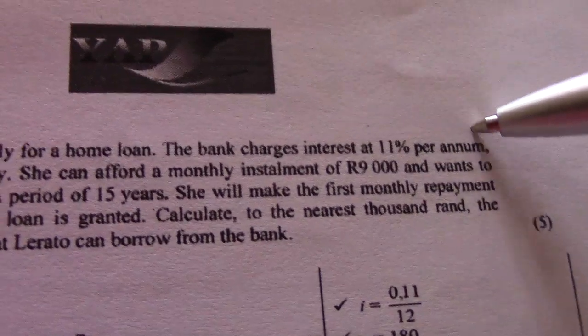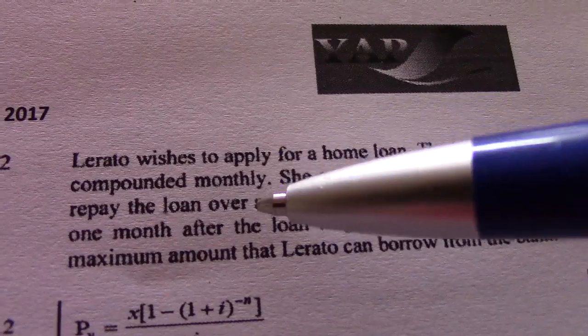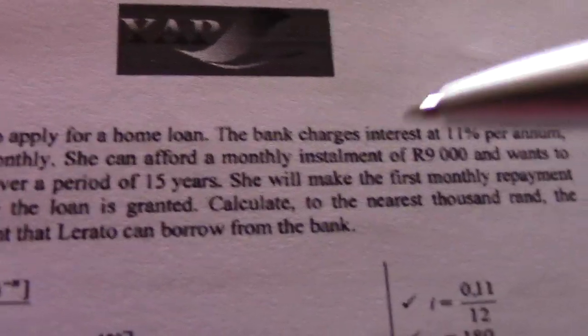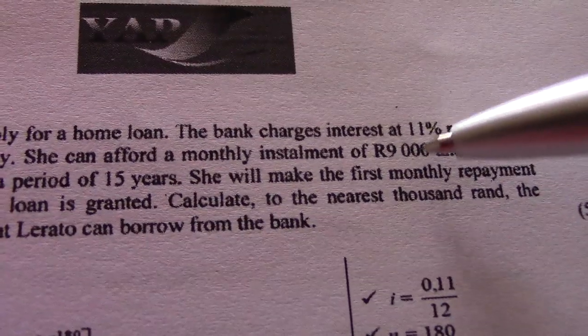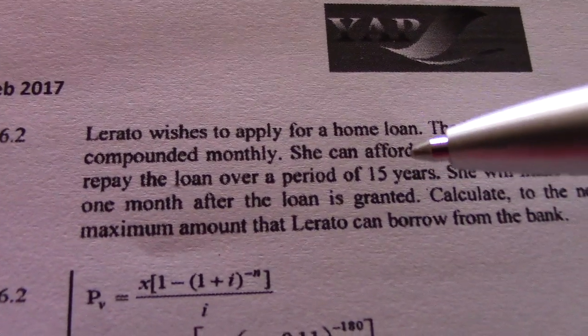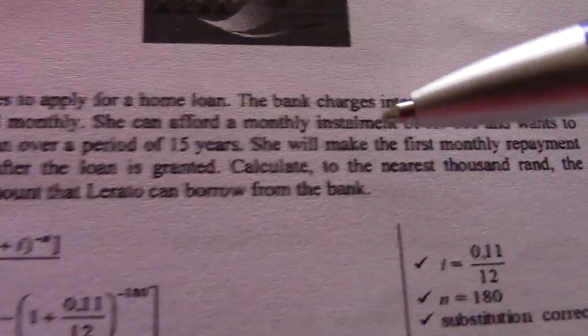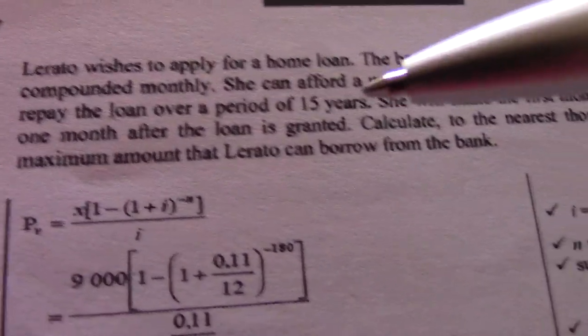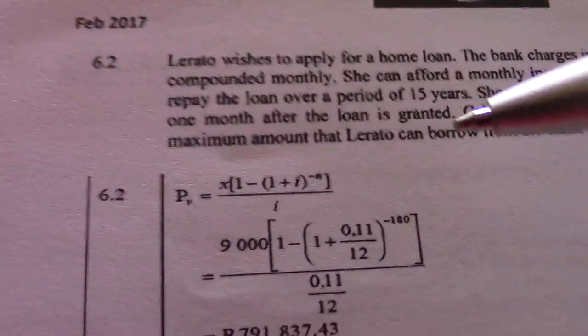Now, Larato wishes to apply for a home loan. The bank charges interest at 11% per annum, compounded monthly. So my interest is divided by 12, and time period times 12. She can afford a monthly installment of 9,000, so X equals 9,000, and wants to repay the loan over a period of 15 years, so 15 times 12. She will make the first monthly repayment 1 month after the loan is granted. Calculate to the nearest 1,000 rand the maximum amount that Larato can borrow from the bank.